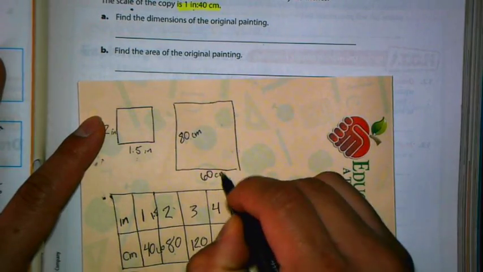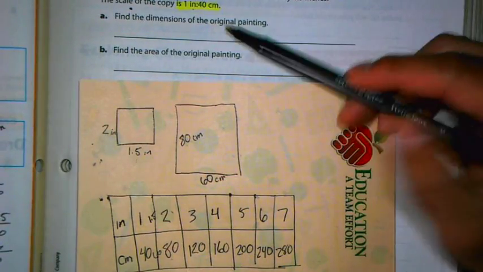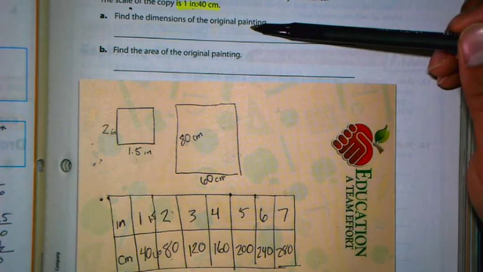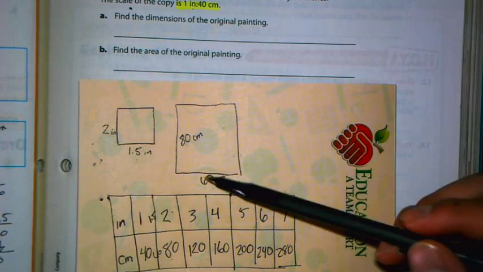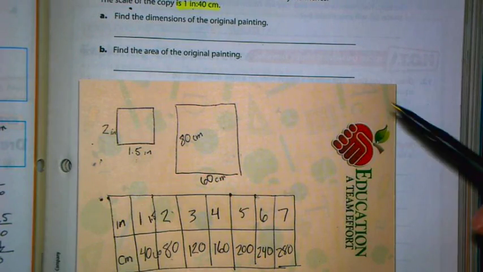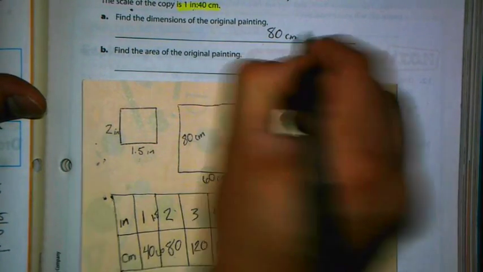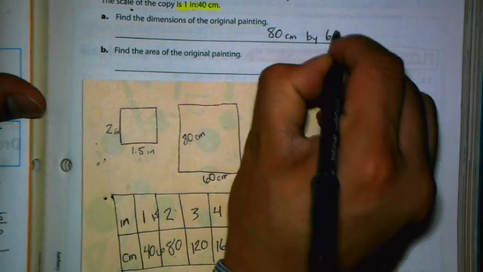And let's reference back to the question. Now it says, find the dimensions of the original painting. What's the dimensions? What by what? 80 by 60. So 80 centimeters by 60 centimeters.